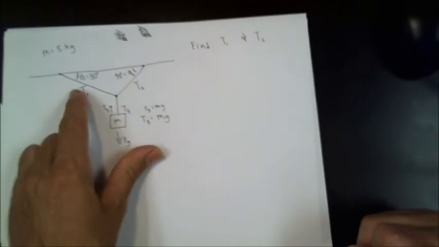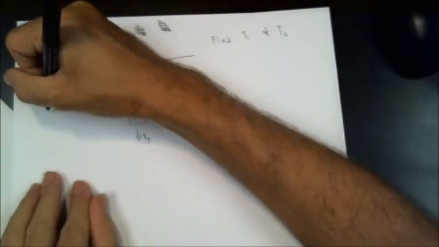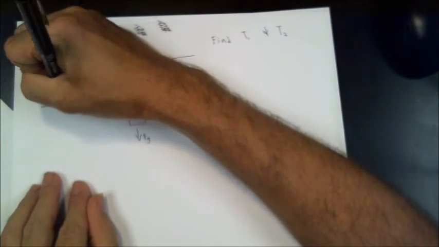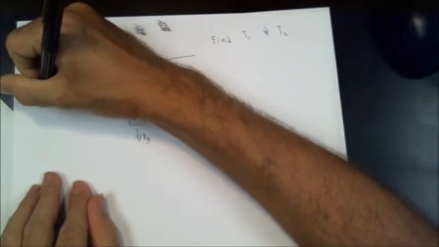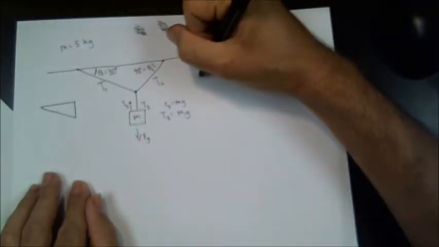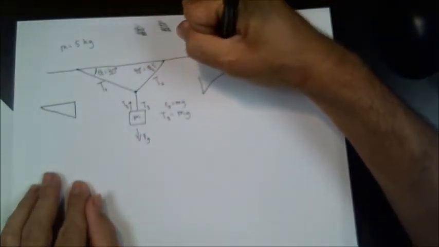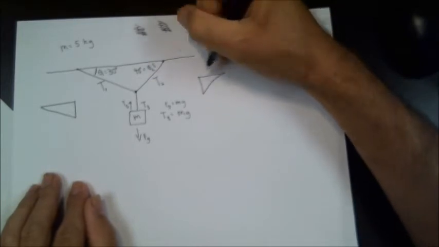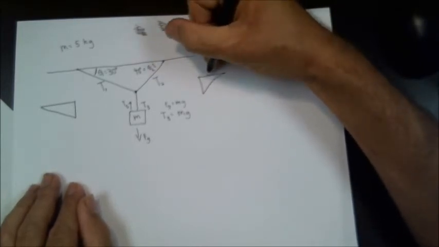So what I've got to do is take T1 and break it into horizontal and vertical components. This will seem kind of challenging, but once I work through it once, I think you'll see that it's really not too bad. I'm going to draw a triangle for T1, and a triangle for T2, drawn in reference to the horizontal: the horizontal line, then a vertical line and a hypotenuse going out from there.